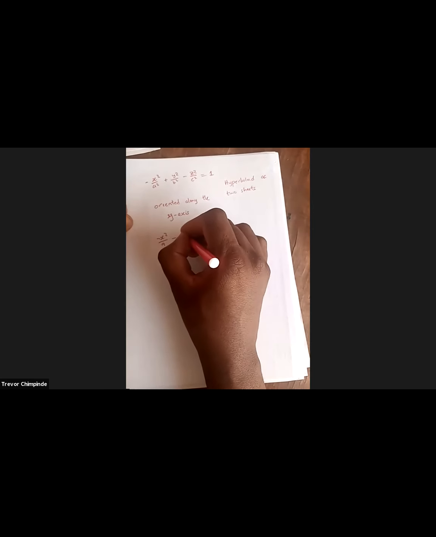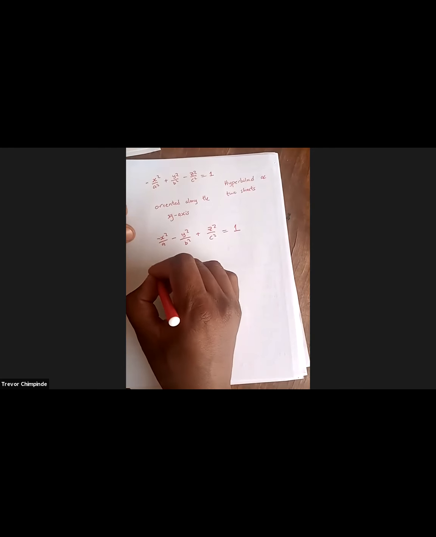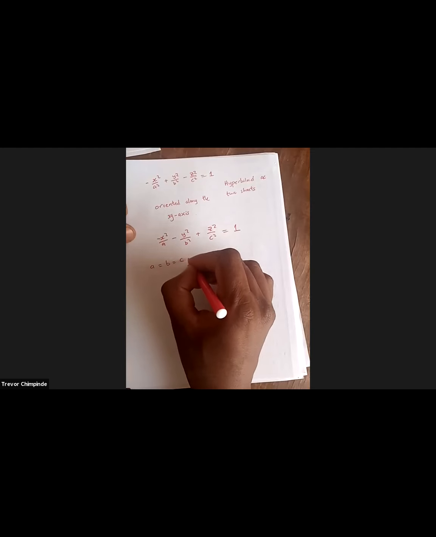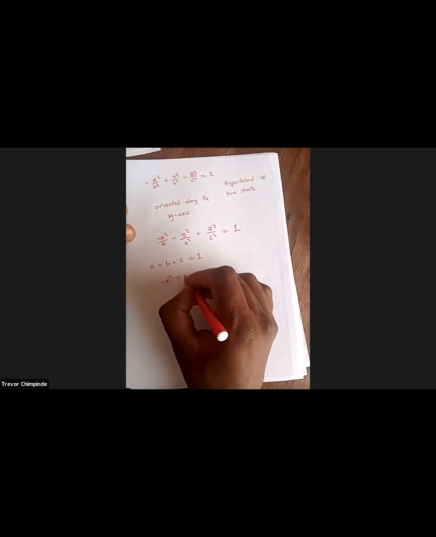This is the general equation as we have it, plus z squared over c squared is equal to 1. To make things simple, let's make a, b, and c equal to 1, so that we get x squared minus y squared plus z squared is equal to 1.